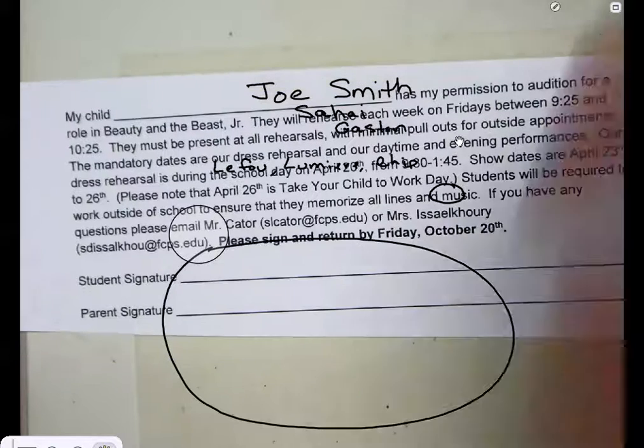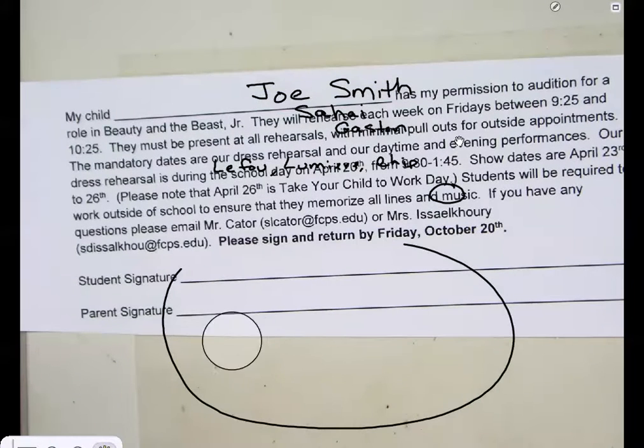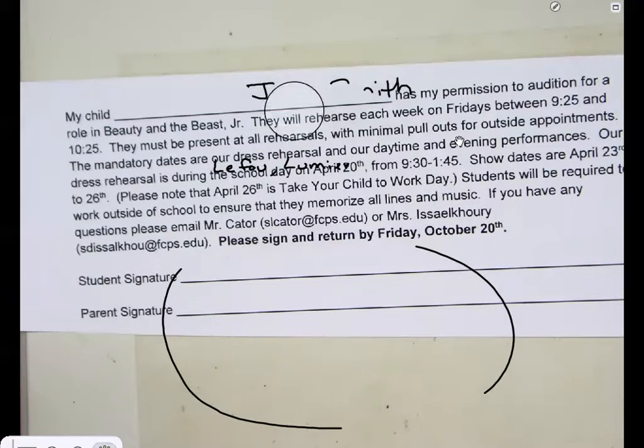All right, let me erase this. Slowest eraser imaginable. Good enough.